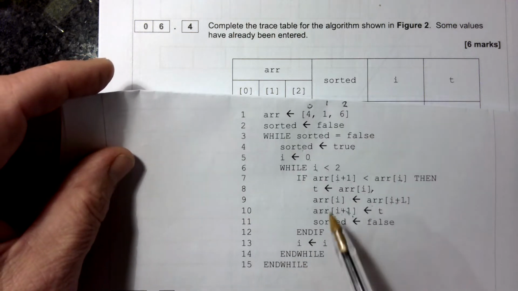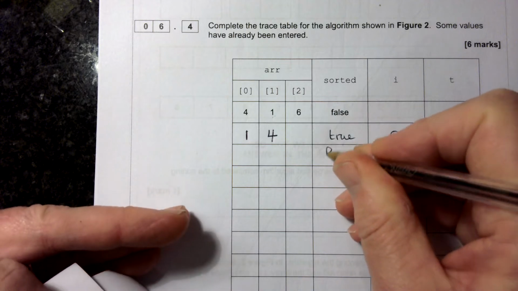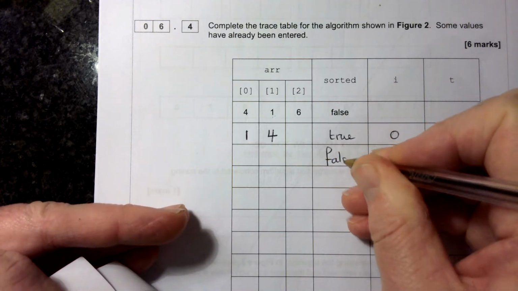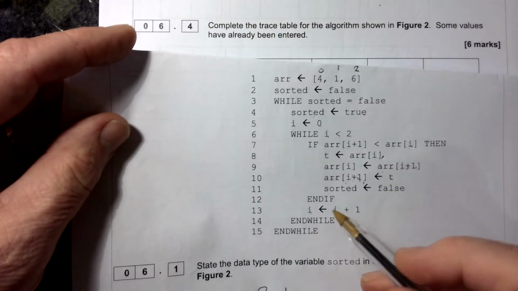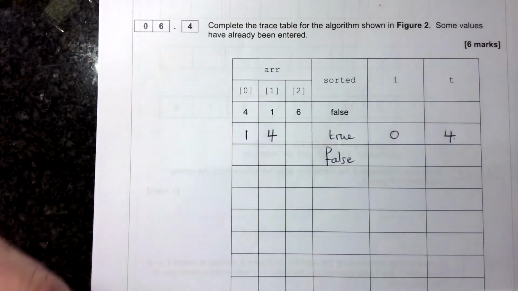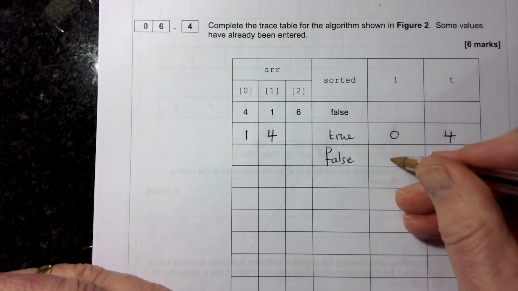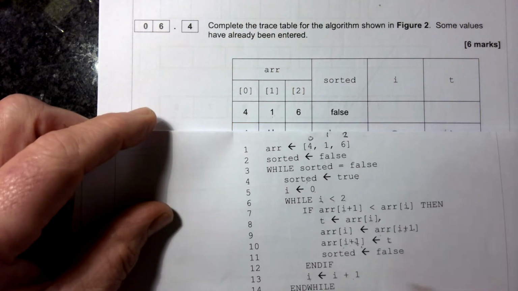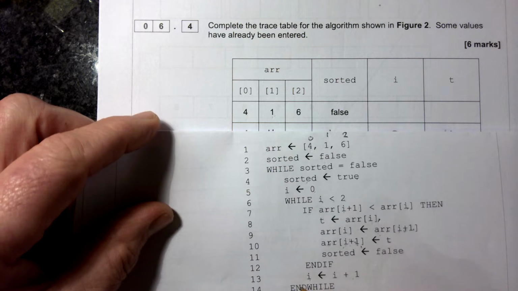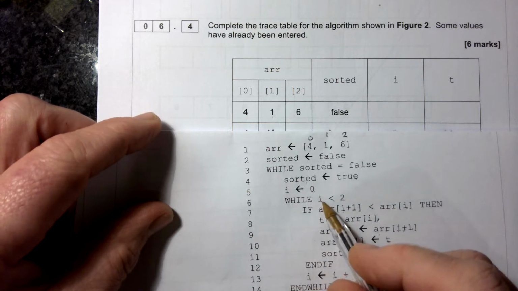What happens next? Sorted is set to false. So we set sorted to false. Okay, we set I to be I plus 1. I becomes I plus 1. 0 goes to 1. And we come to the end of the while. So this while here, we go back up here.